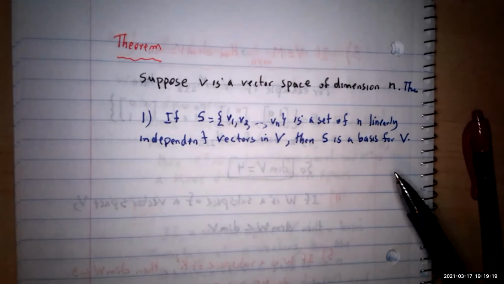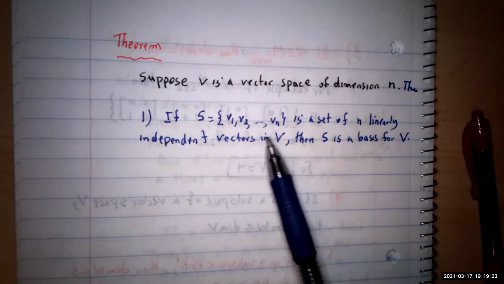You know that to be a basis, you have to prove two conditions. One condition is linear independence. The other is that they must span, meaning each vector is a linear combination of the vectors in your basis.